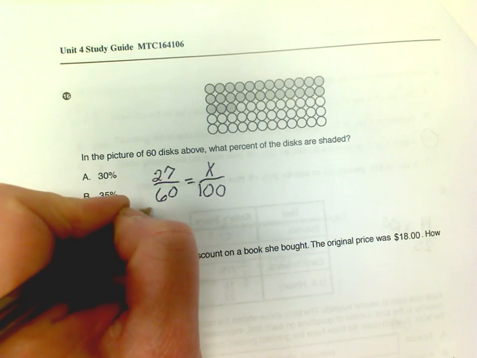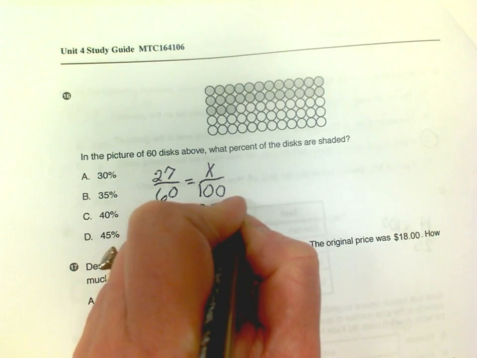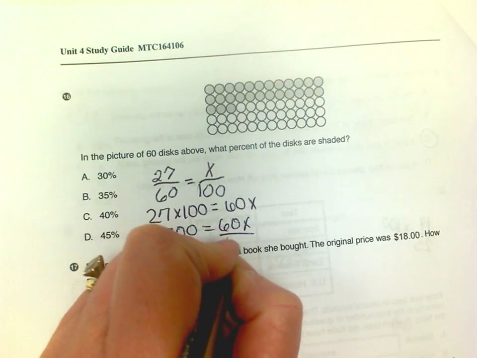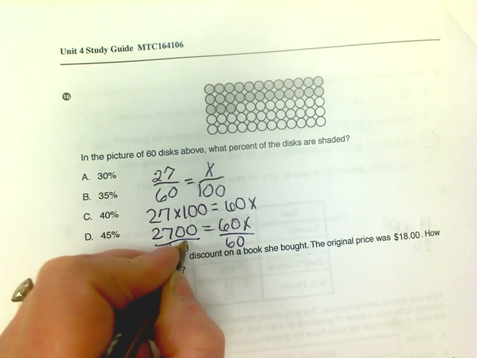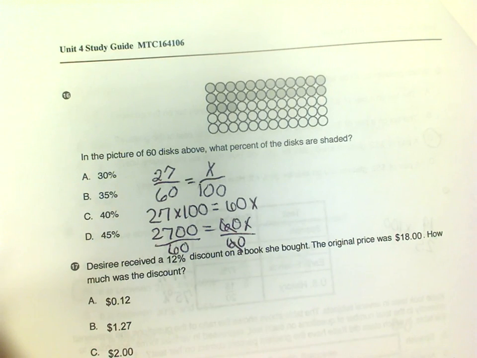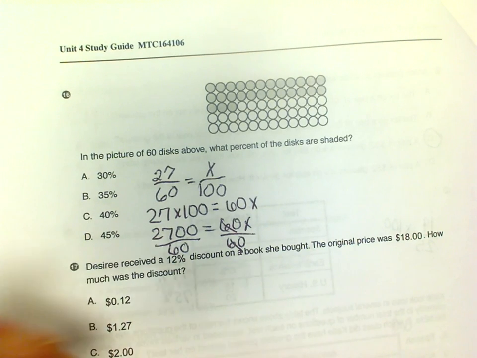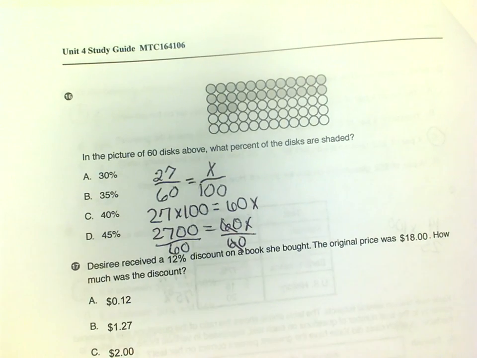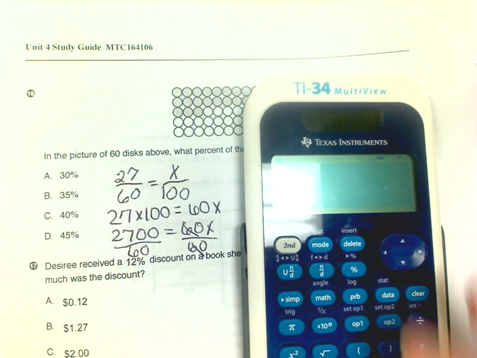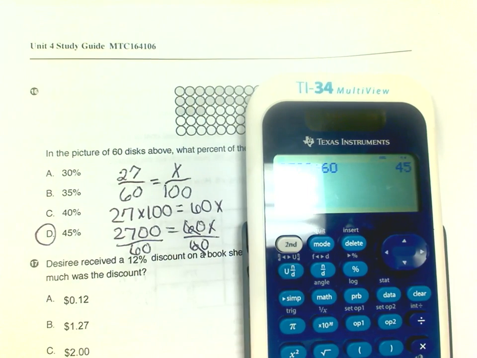So you'd find cross products. 27 times 100 equals 60x. That's 2,700. Divide both sides by 60 to isolate the variable, and you come up with... Oops, sorry. So then we would divide 2,700 by 60 to get 45. So that's 45%.